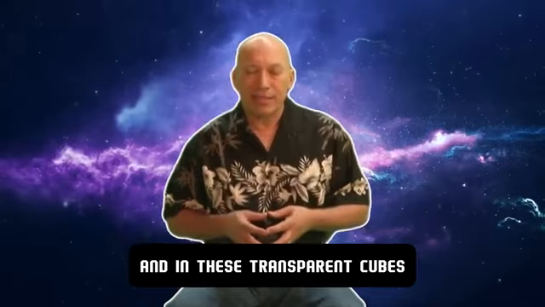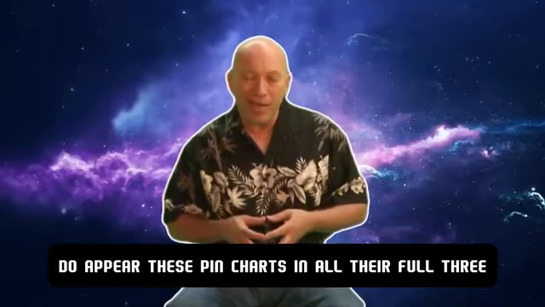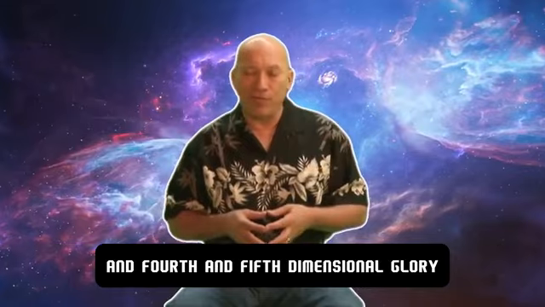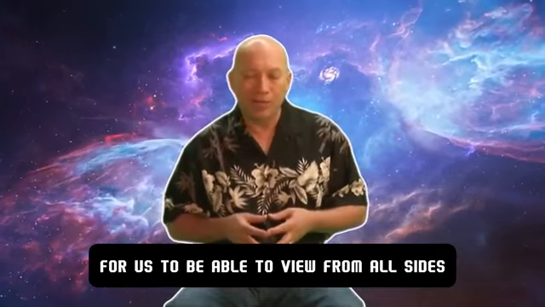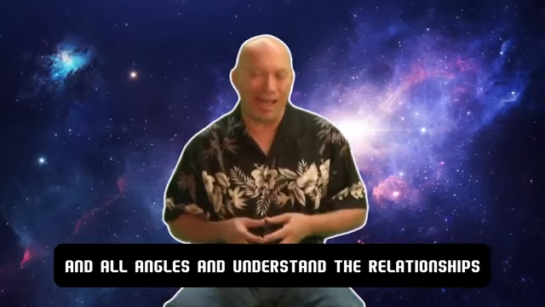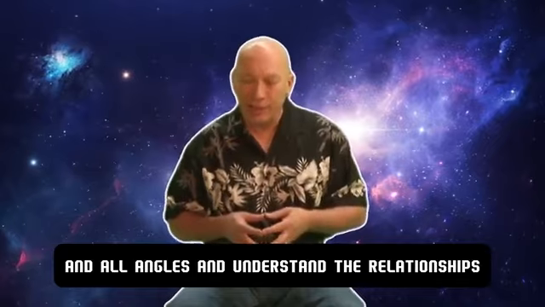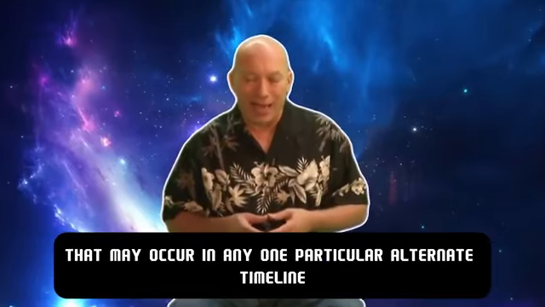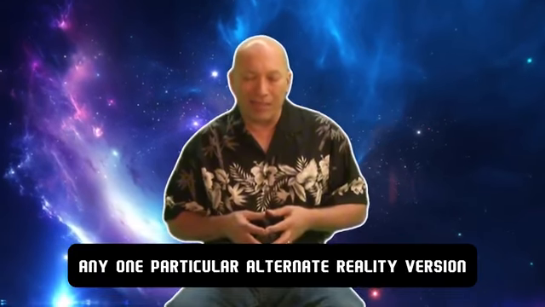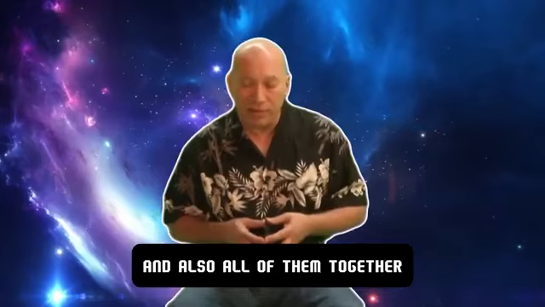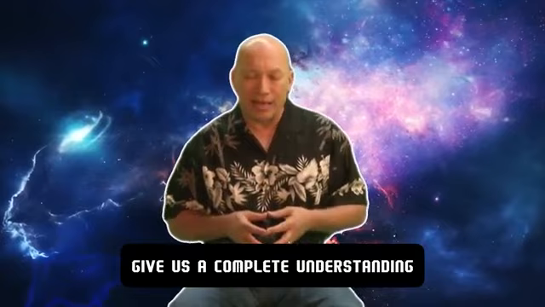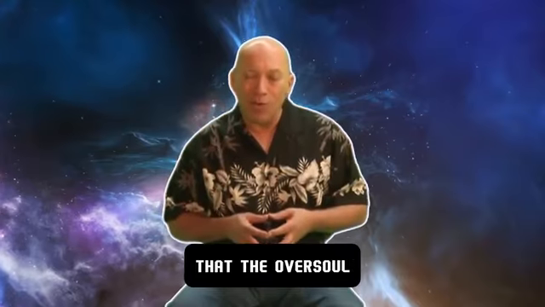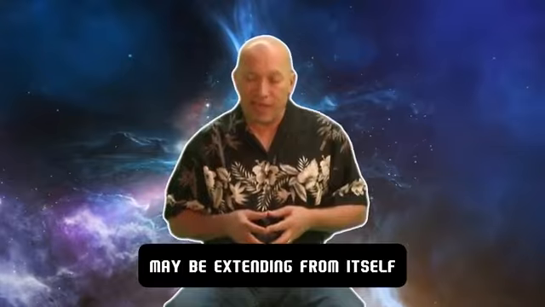And in these transparent cubes do appear these pin charts in all their full 3rd, 4th, and 5th dimensional glory, for us to be able to view from all sides and all angles and understand the relationships between the simultaneous incarnations that may occur in any one particular alternate timeline, any one particular alternate reality version, and also all of them together, and thus then give us a complete understanding of all the different simultaneous incarnations that the Oversoul may be extending from itself.